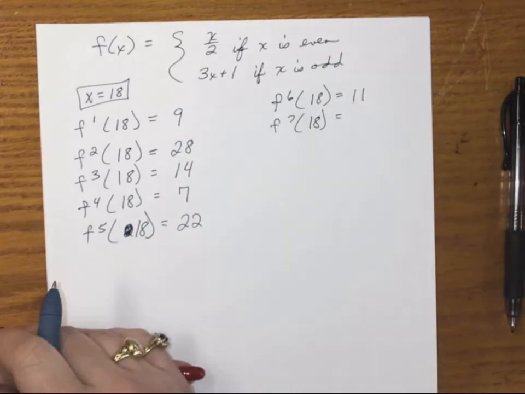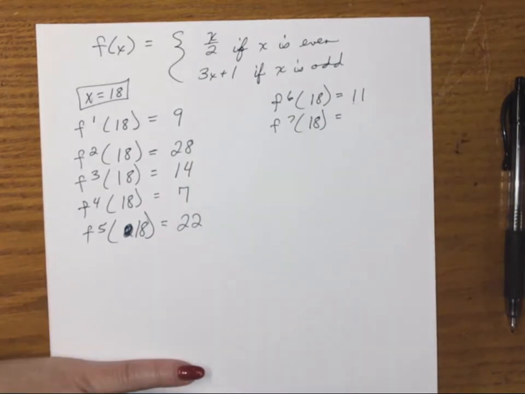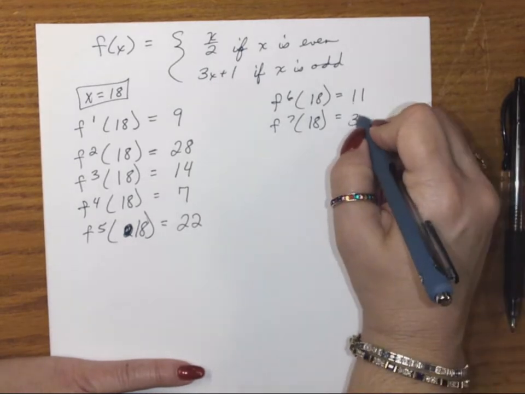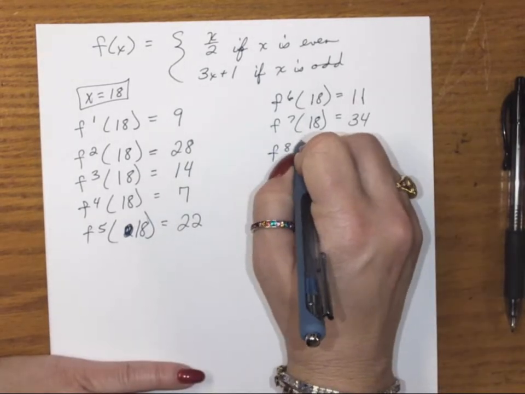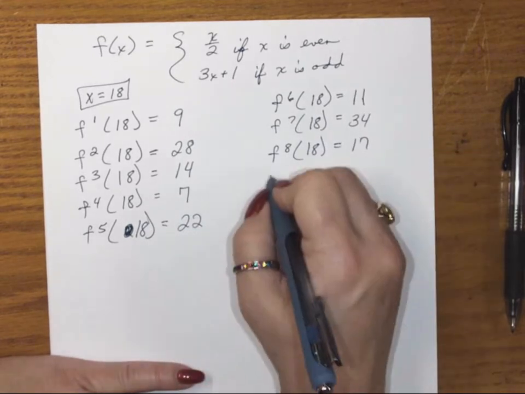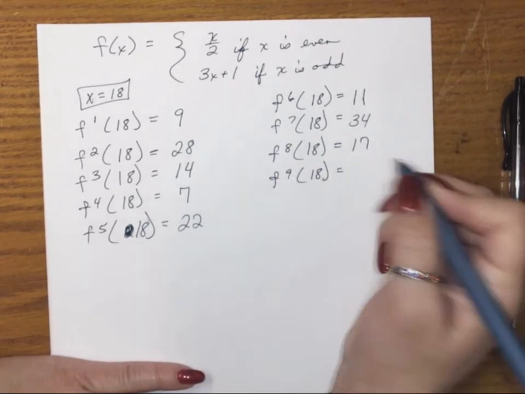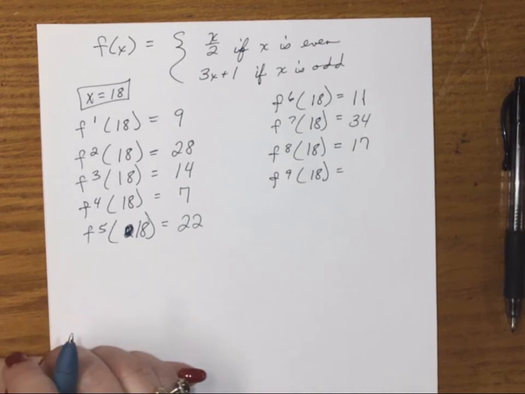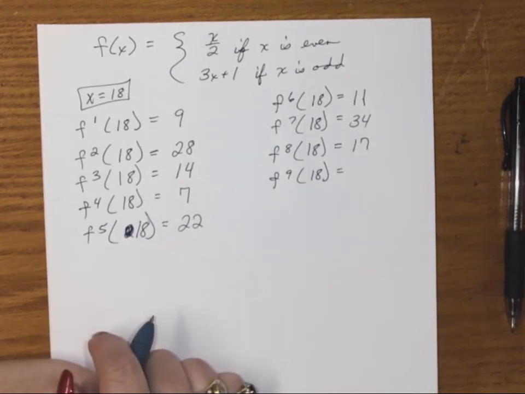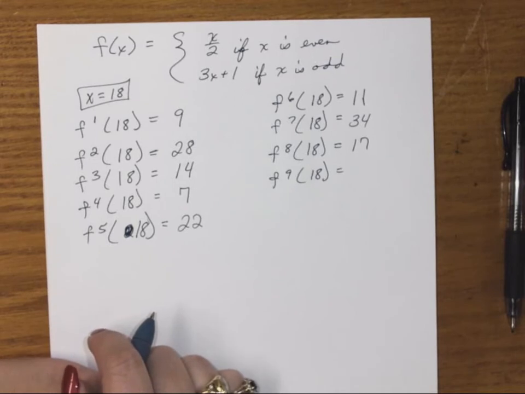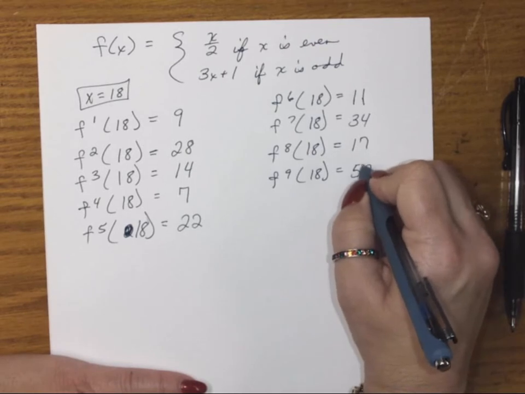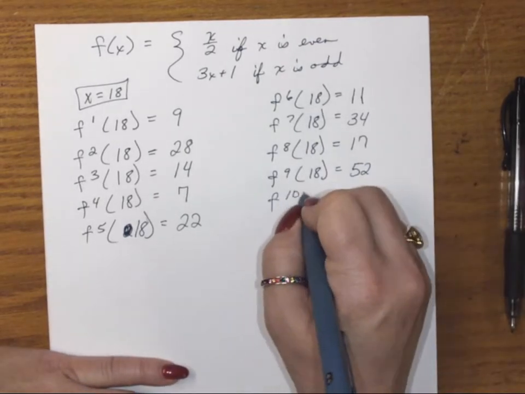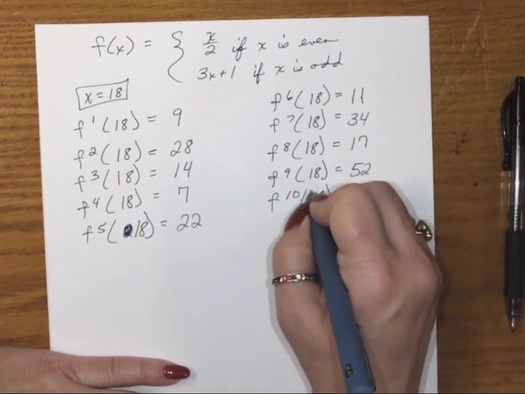F7 of 18, that's an odd number, so I'm going to multiply by 3. I'm going to get 33 plus 1, which is 34, which is still not a power of 2, but it's getting close. I'm kind of all around the powers of 2. F8 of 18, that's a 17. F9 of 18, oh no, I can't do that math in my head. 17 times 3, so that 21. Carry the thing, 51, is that 52? Check my math. I think it's 52. But that's okay because that gives me a 26.